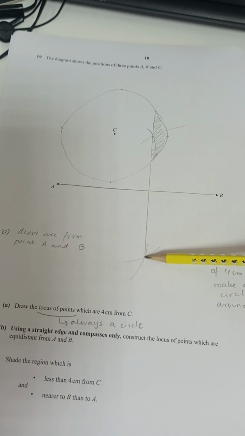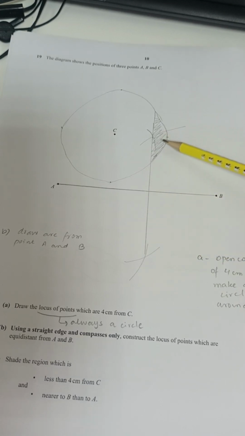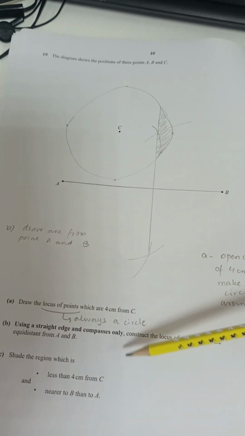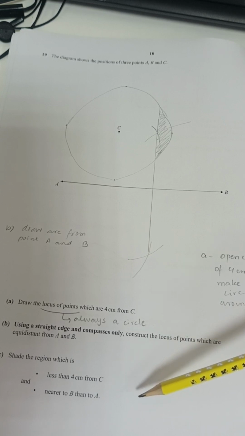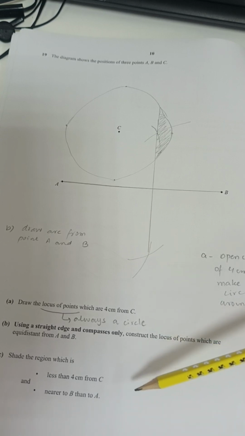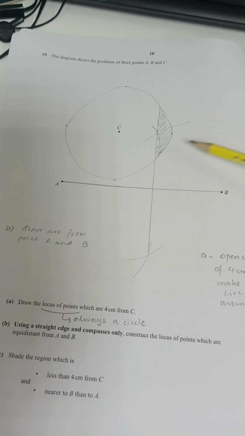Wherever they meet you'll draw the straight line, and then in part C you have to shade the region which is less than 4 centimeter from C and nearer to B than A. So you see this part is nearer to B than the A part, so you will just simply shade this part.